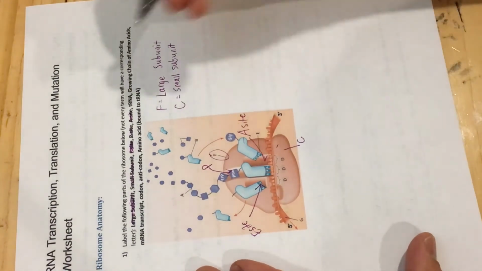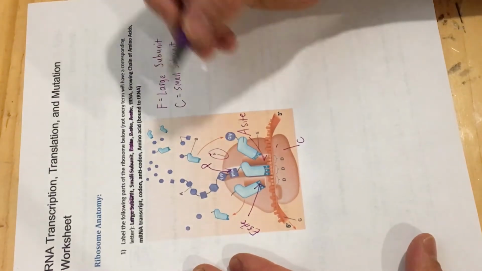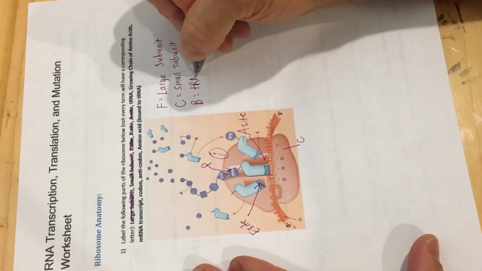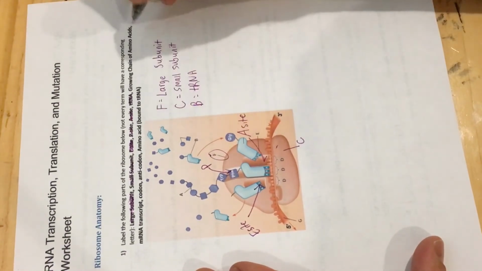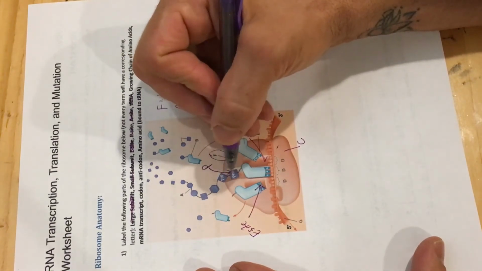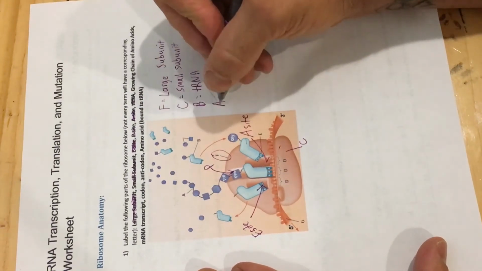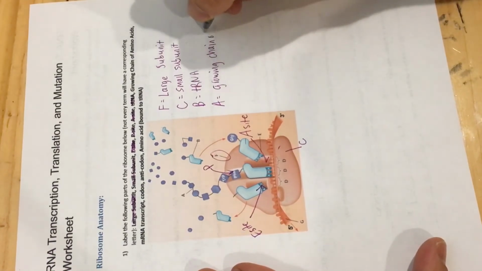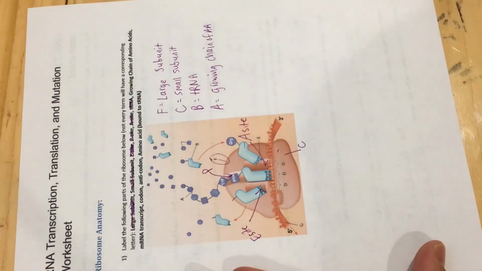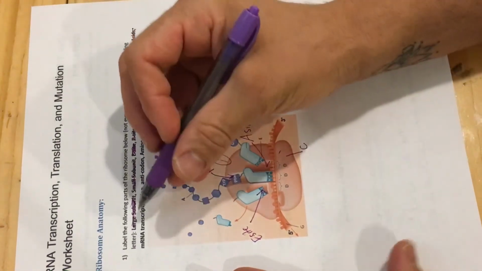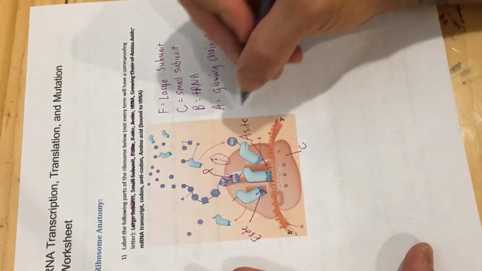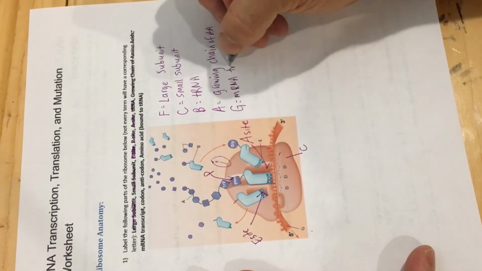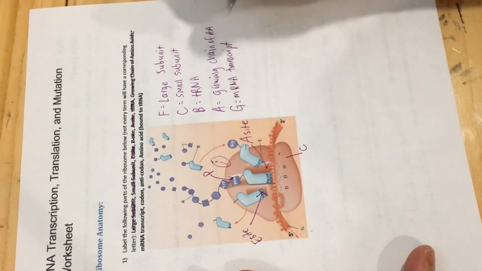Great. All right, now let's take a look. The tRNA. Let's label tRNA. Well, B up here, that's a tRNA. The growing chain of amino acids, well, that's these guys, right? Tryptophan, phenylalanine. So that's letter A, the growing chain of amino acids. Okay, so cross that out. The mRNA transcript, well, that's got to be G. G is pointing to the mRNA transcript.